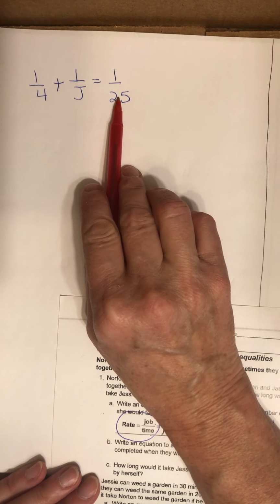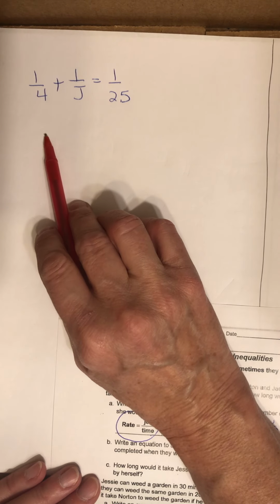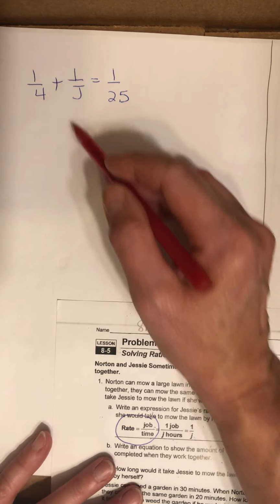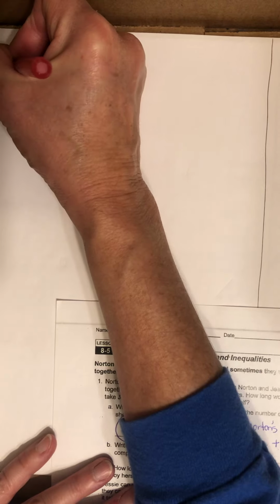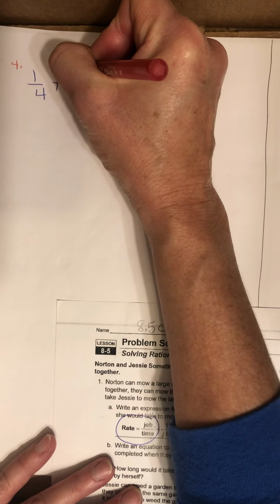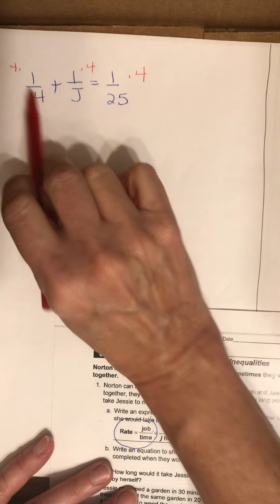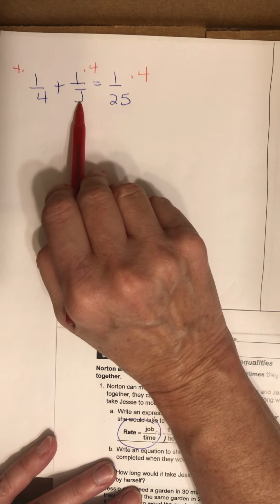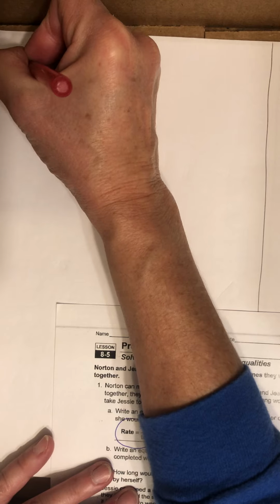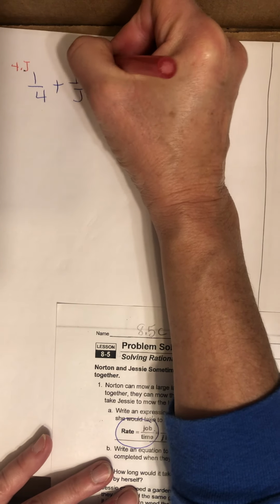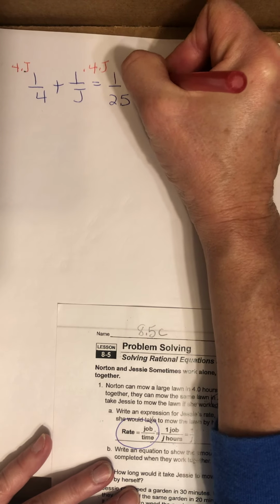Notice none of them are factorable, and we want to get rid of all of our denominators. How do we get rid of dividing by 4? We multiply by 4, and we multiply everything by 4. Let's look at our next denominator. How do we get rid of dividing by J? We multiply by J.